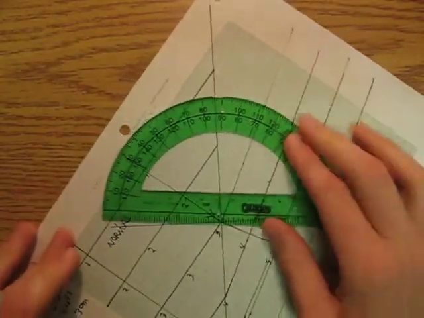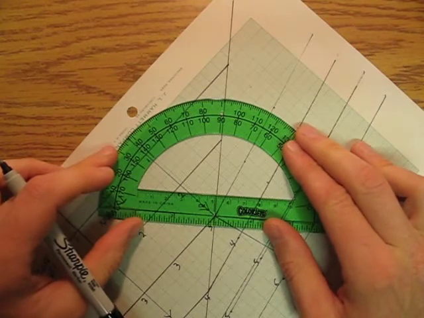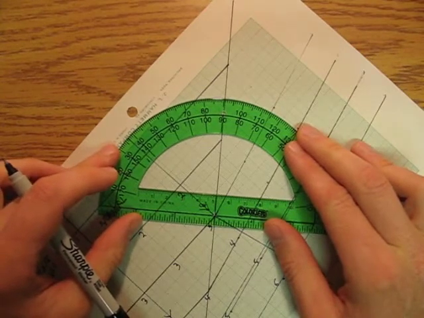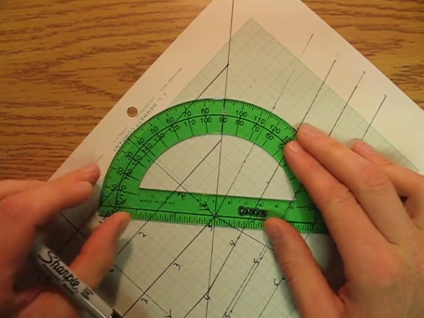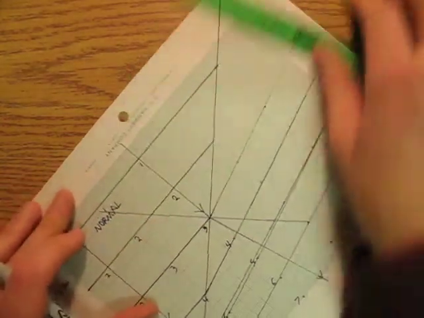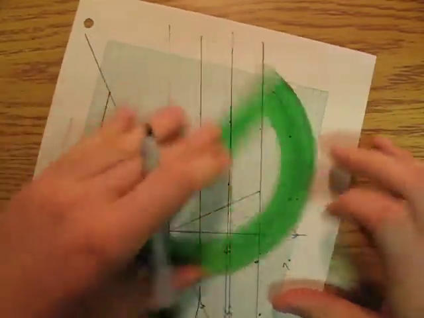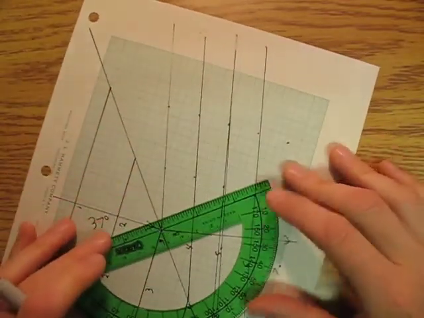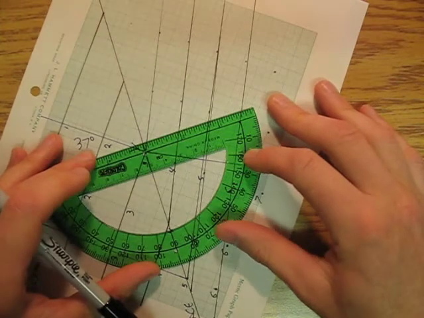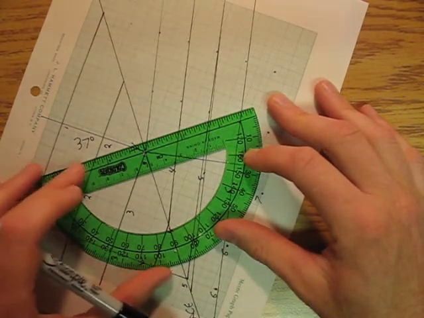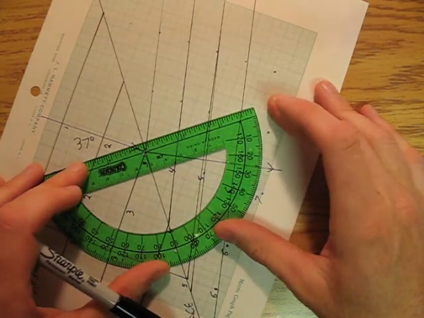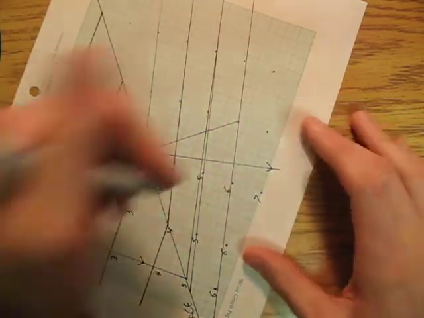And I'm going to say that my angle is coming in at 37 degrees, and it's going out at 21 degrees.